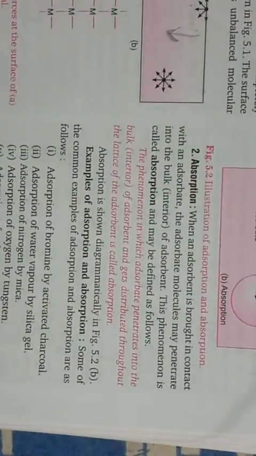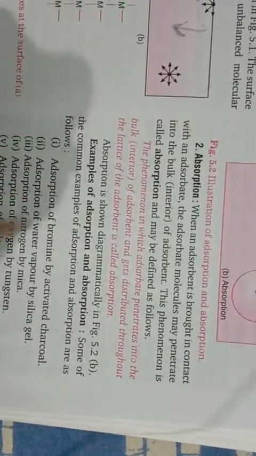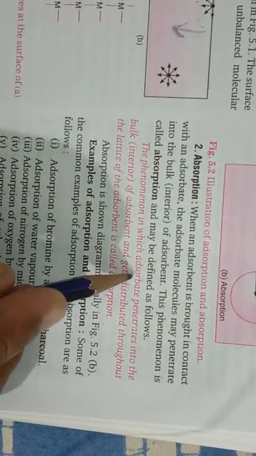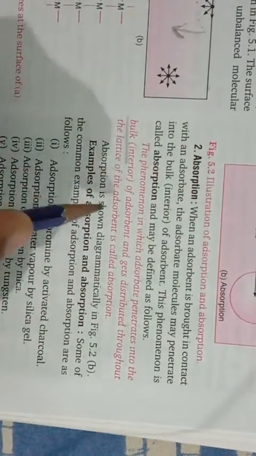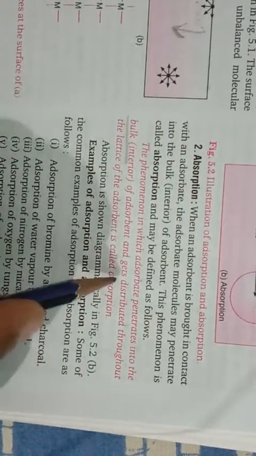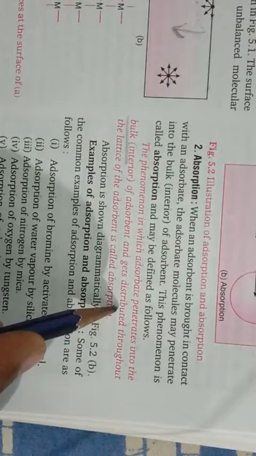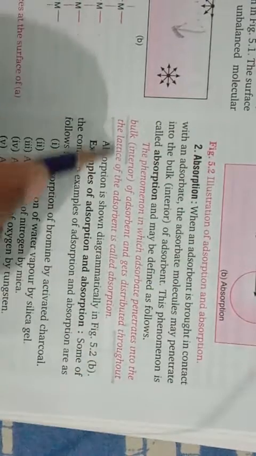The next is absorption. Absorption, in which the adsorbate penetrates into the bulk of the adsorbent and gets distributed throughout the lattice of the adsorbent, is called absorption.